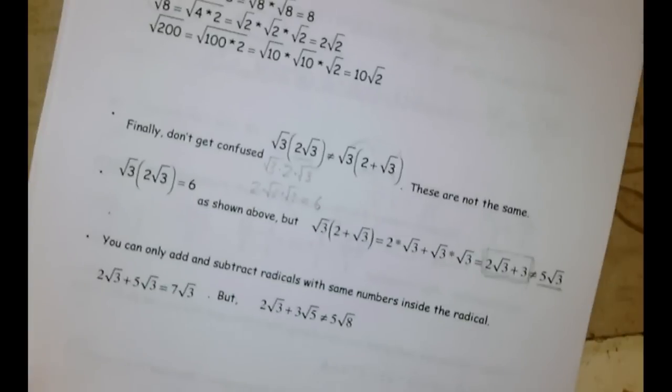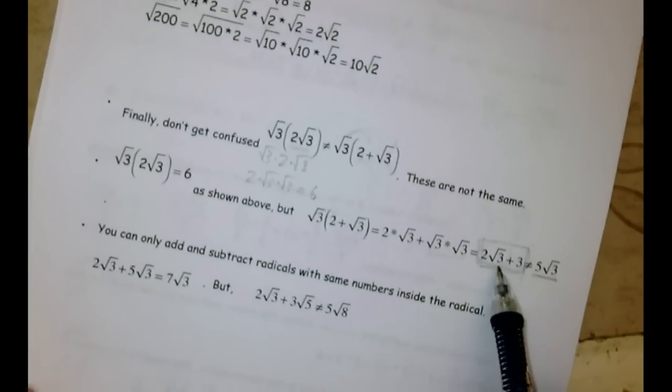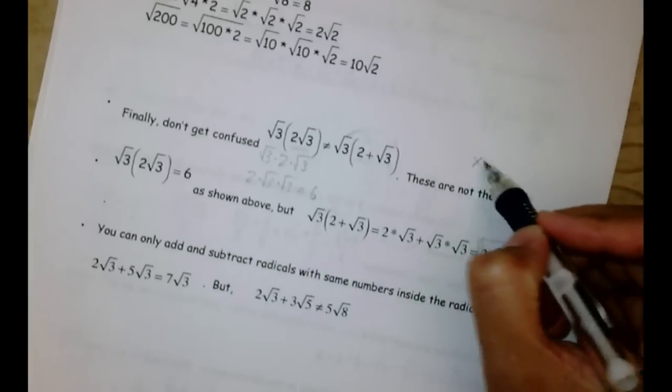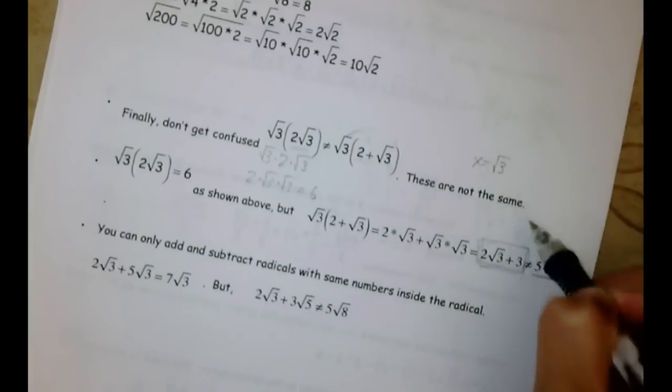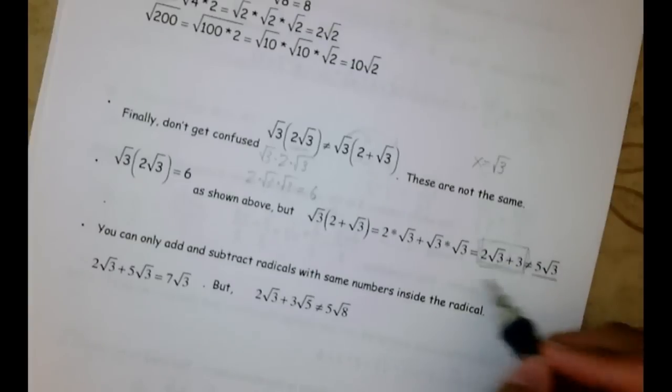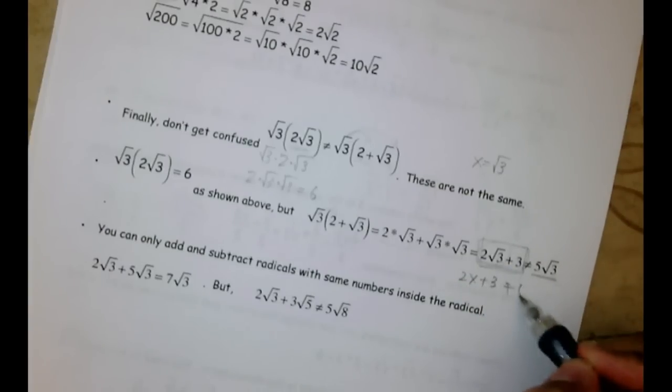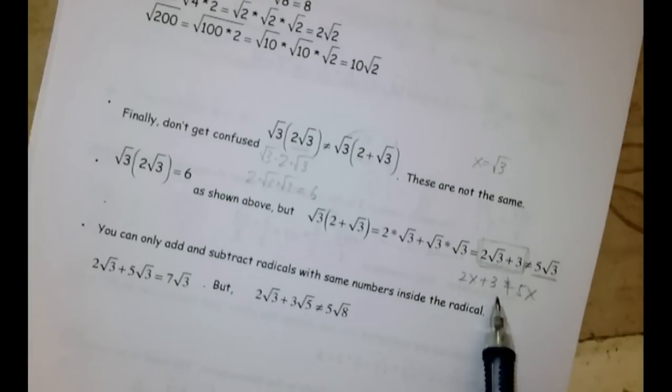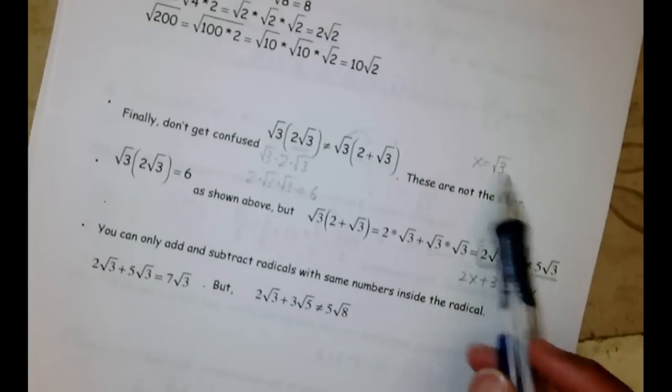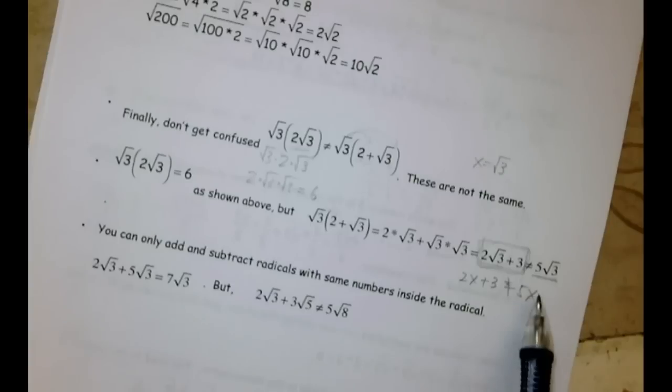The easiest way to think about this is to replace square root of 3 with x, because your brain is used to thinking that way. So let's just assume x equals square root of 3, right, in this case. So you can replace this with x: 2x plus 3. That's not 5x, right? That's not 5x. You know that. You leave this as an answer. Same thing here. When you get confused, replace the radicals with x and see what you would do. Okay?